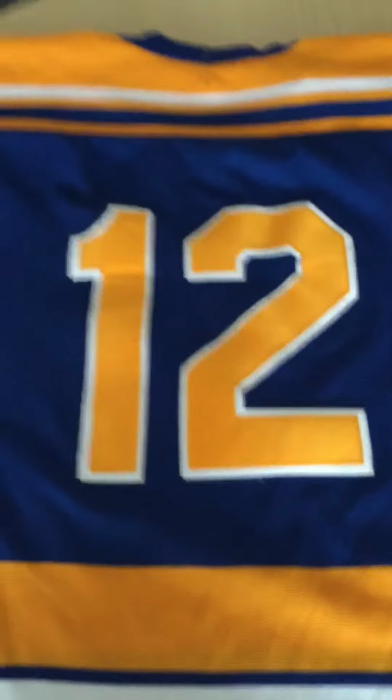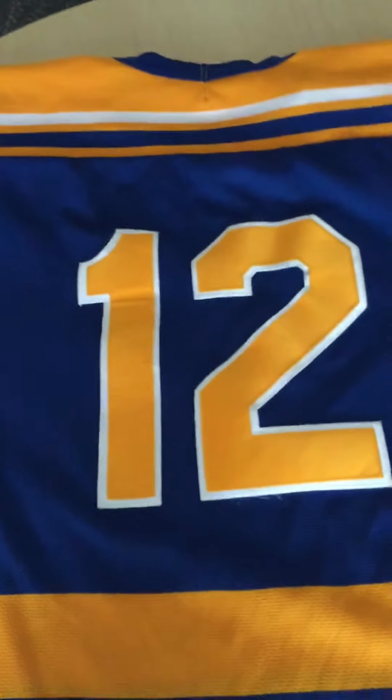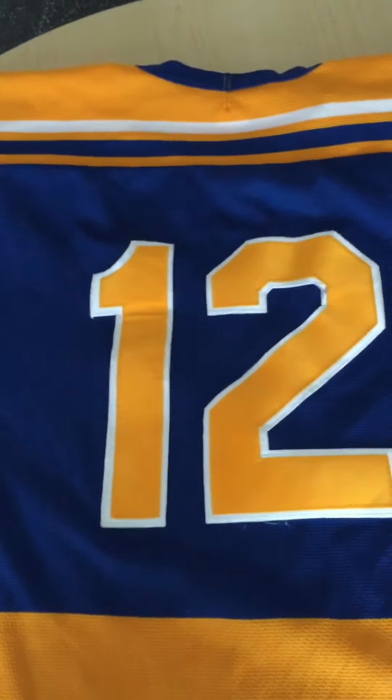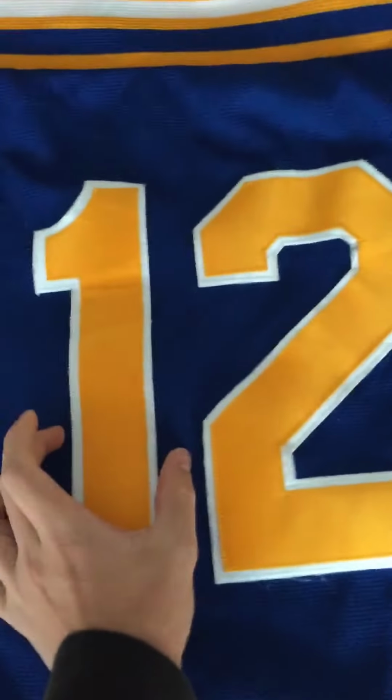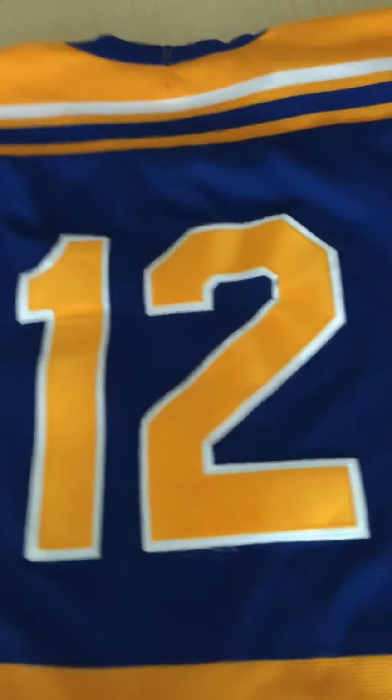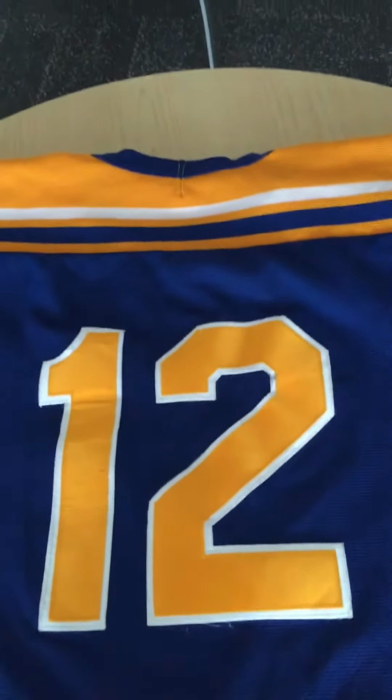So let's flip the jersey around here, and we'll talk about the difference between typeface and font. Looking at this, the first thing you notice is that the numbers on the back of the jersey are far thicker than the Pioneer lettering that you saw on the front of the jersey. And so that brings us into typeface and font. What's the difference?